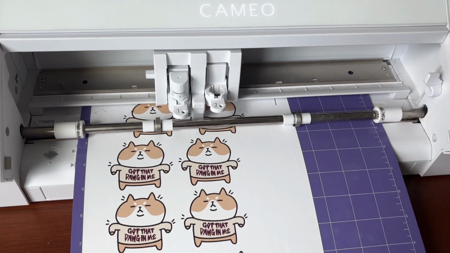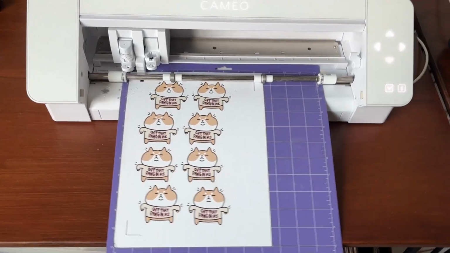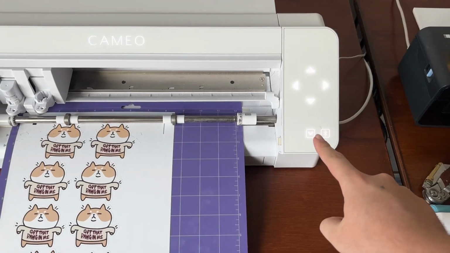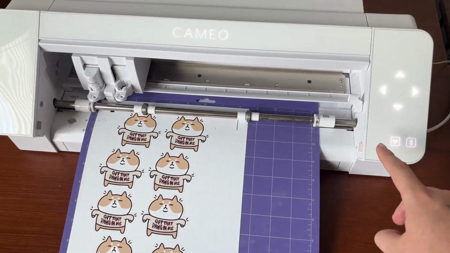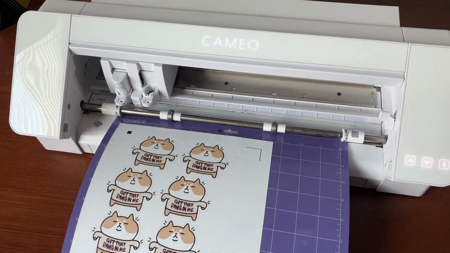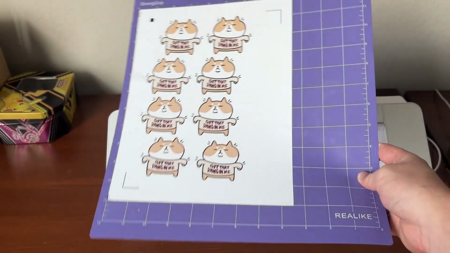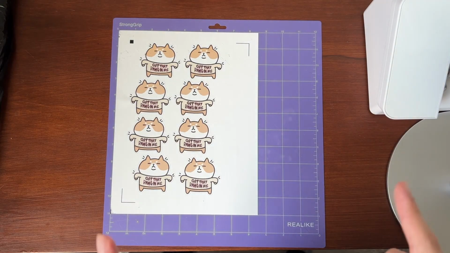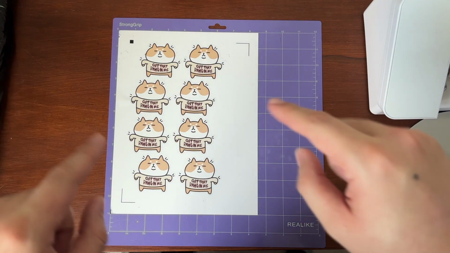And now we wait. Okay, now that it's finished cutting, go ahead and click on this down arrow and it should kick out your cutting mat. So we're gonna click that. Oops. And it came out. And now that you have your mat back, we now need to remove the stickers.